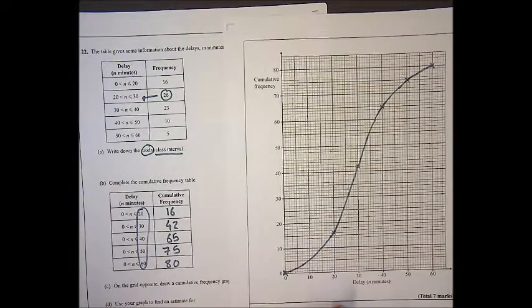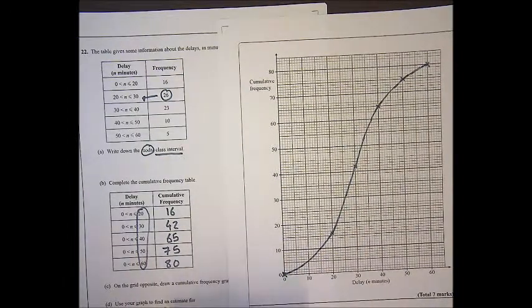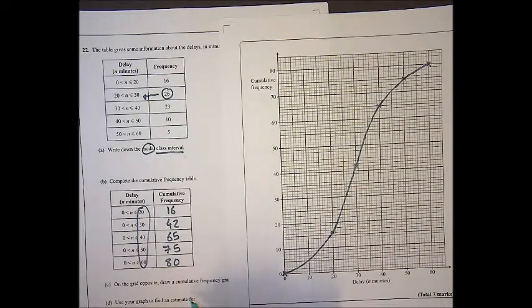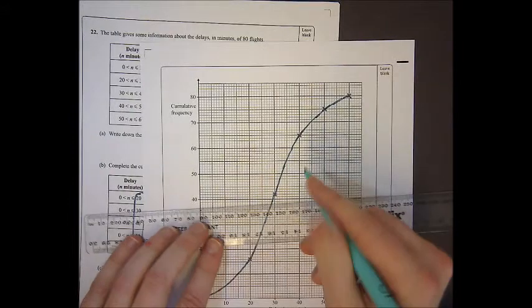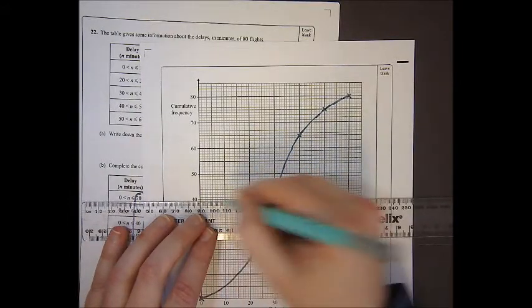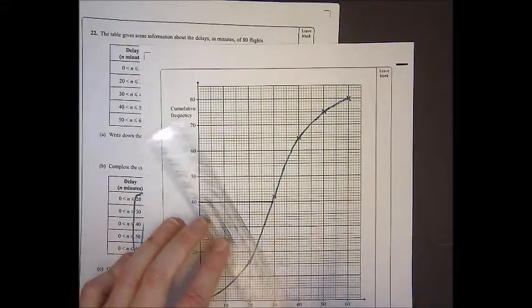Right, on this question, down here, part D, it says, use your graph to find an estimate for the median delay. The median delay is going to be the delay of the 40th flight, since the flights were in order of how long they were delayed for.